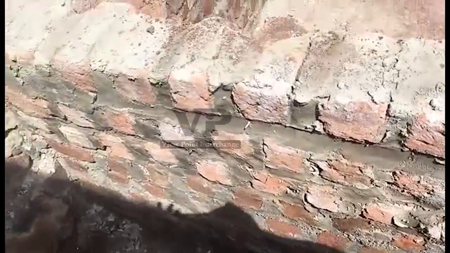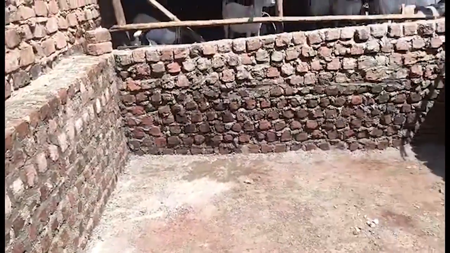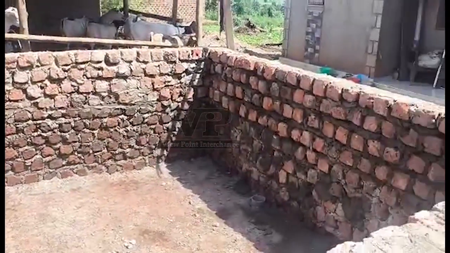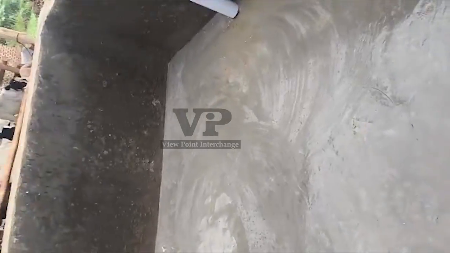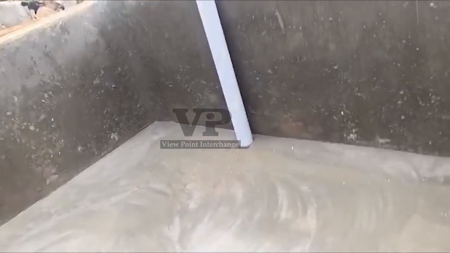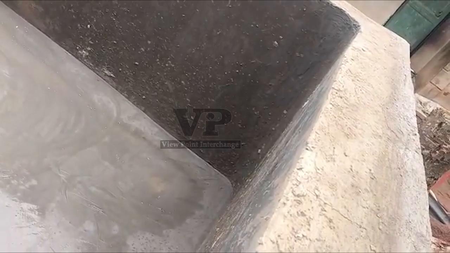Yes, these supports will give extra strength to these walls, to cope with the pressure this water is going to exert on them. So then the construction will definitely take place. People will construct. Now, you have to make sure.